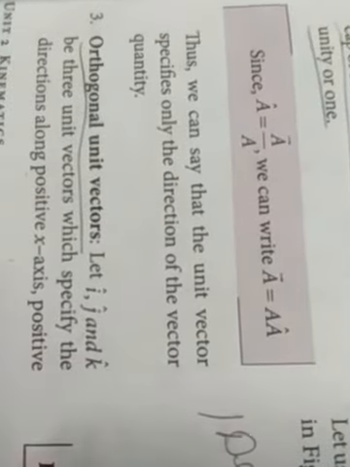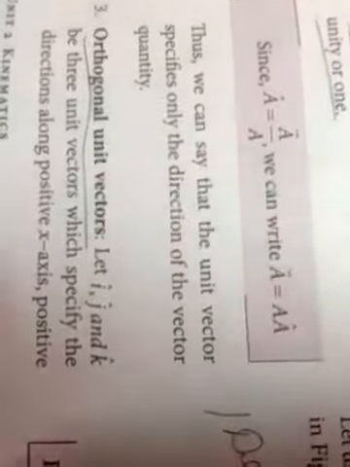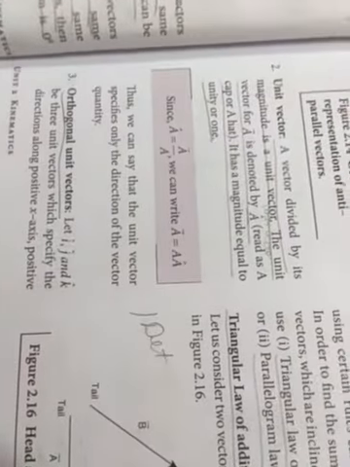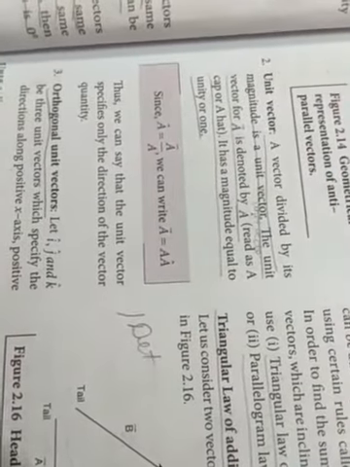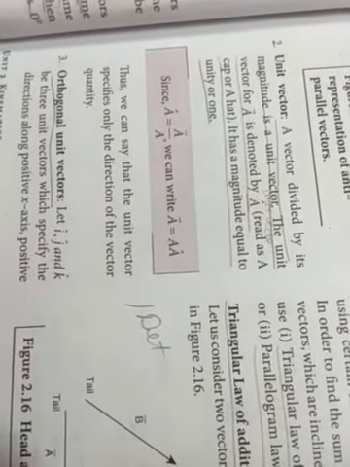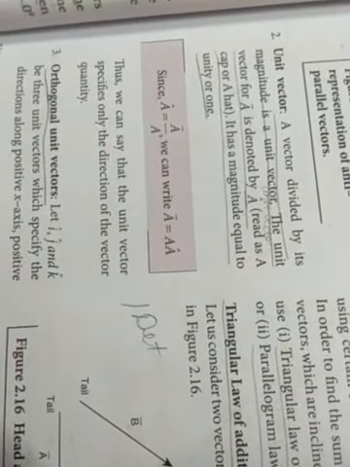Next, the orthogonal unit vectors. The orthogonal unit vectors are i, j and k. These are the three unit vectors, along the positive x-axis, positive y-axis and positive z-axis.